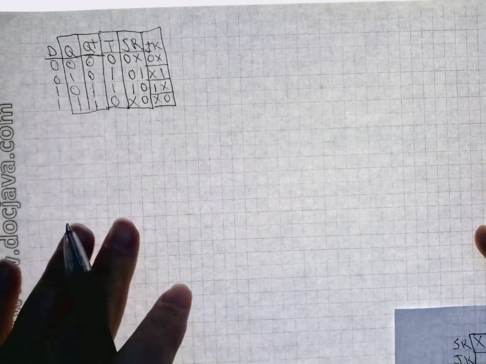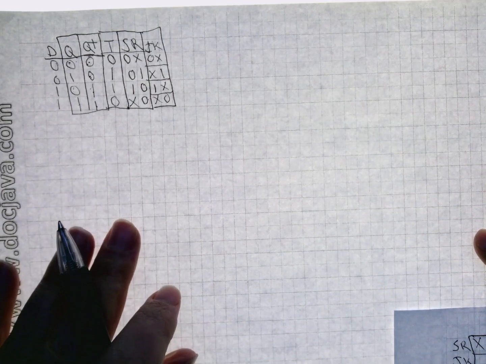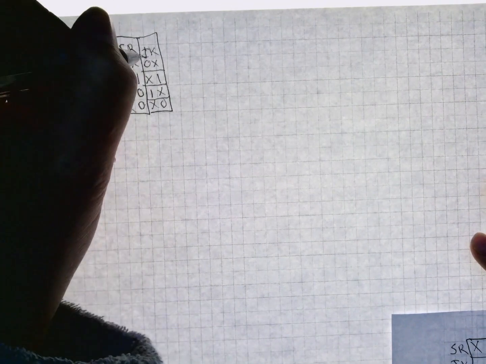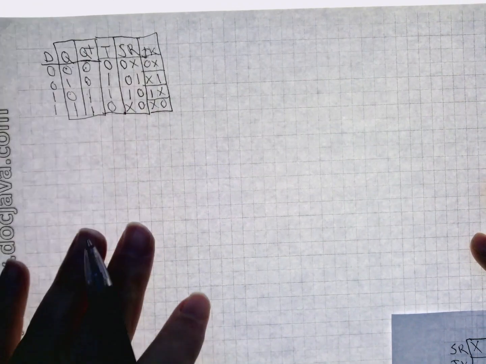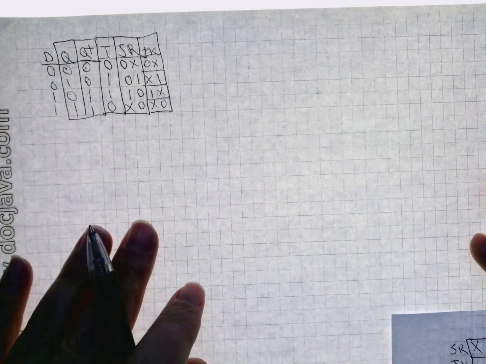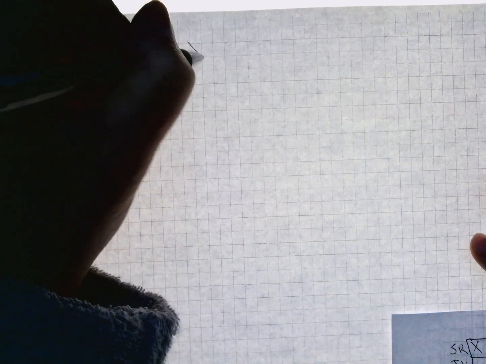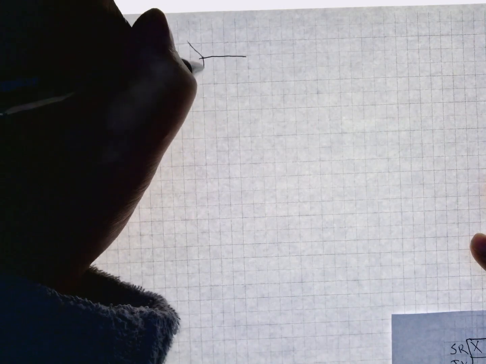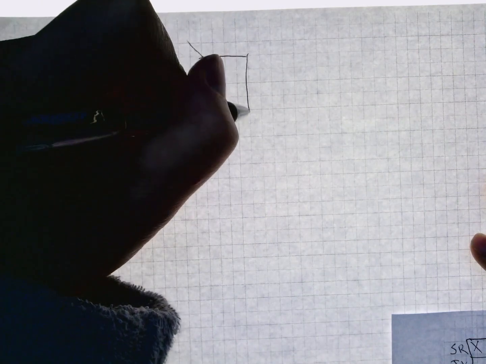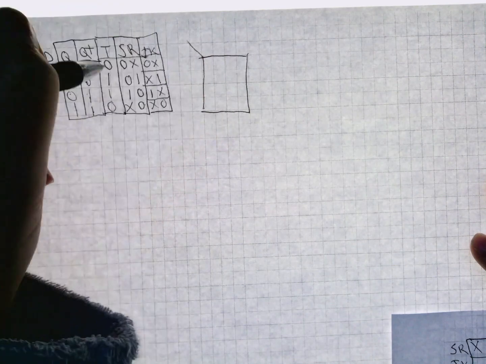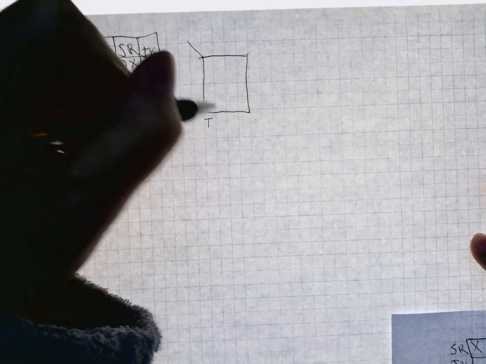Now with these excitation table inputs, the remapped excitation table inputs for the various flip-flops, we can now proceed to do our constructions. So let's start off with a simple two-variable K-map and see if we can find out what the T function is equal to.